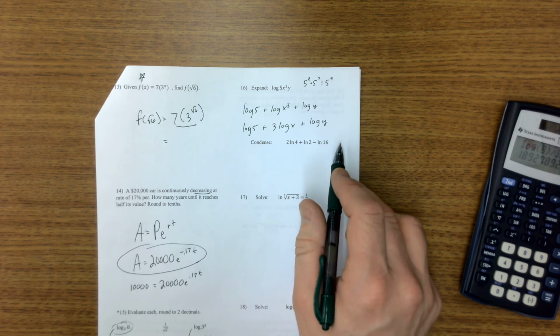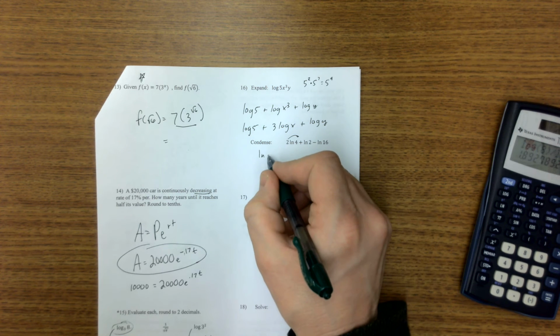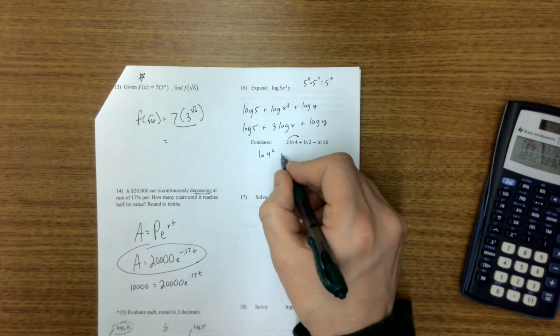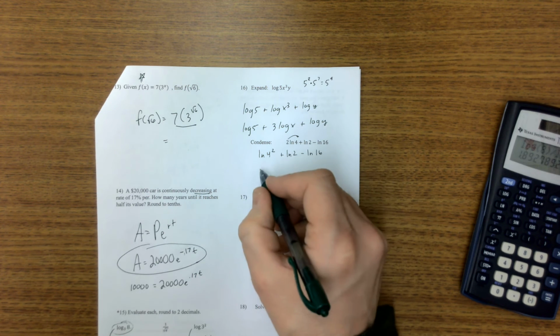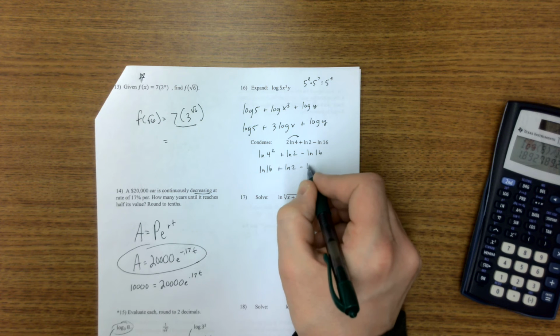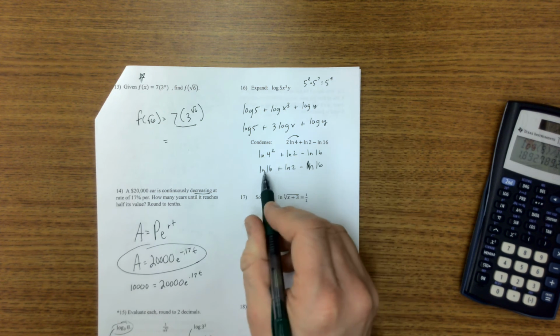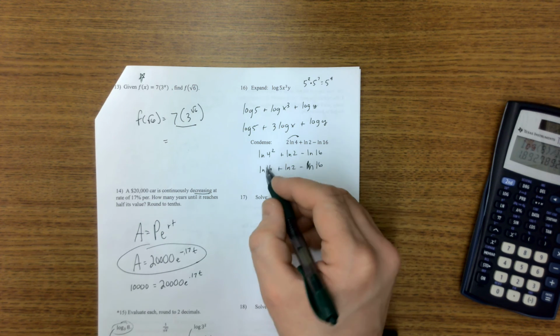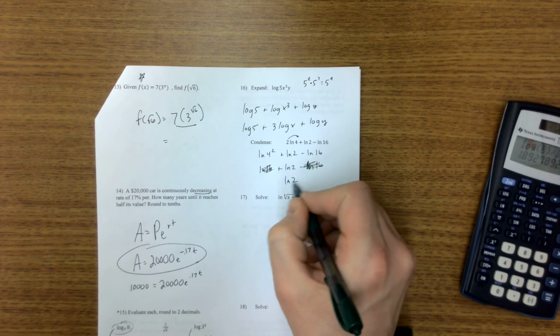Put these together. This 2 can become an exponent. So this is ln of 4 squared plus ln of 2 minus ln of 16. And 4 squared is 16, so this becomes this. And now look what I can do here. Whoops, it should be fairly obvious. This is ln of 16 minus an ln of 16, so they're gone. And that is just ln of 2.